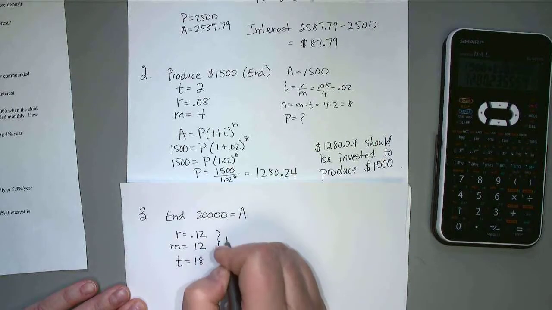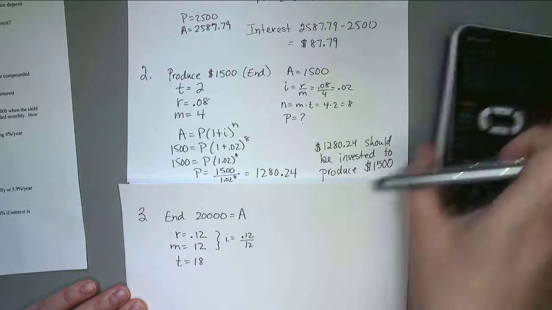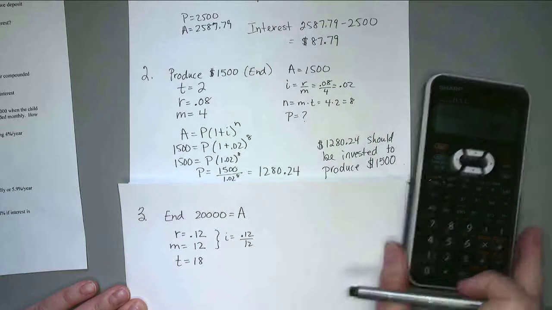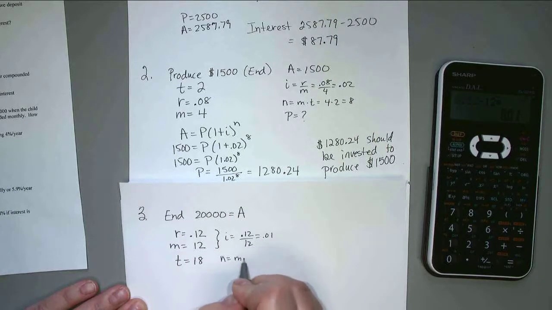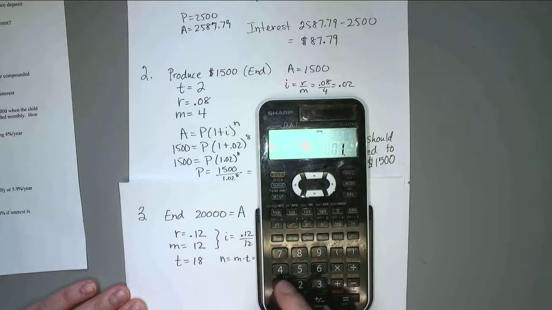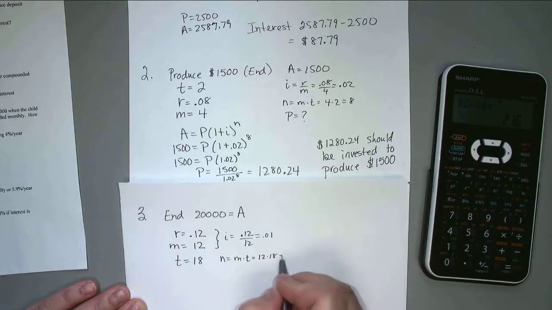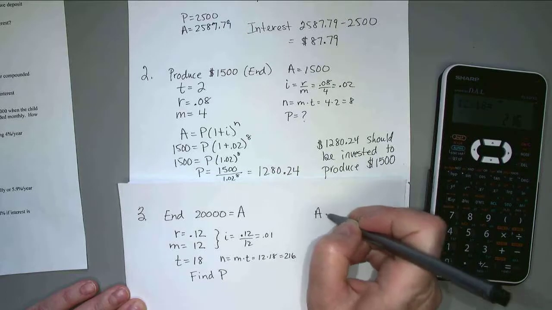So from here you want I is 0.12 divided by 12. If you put that in your calculator and it just ends, you can use that, which it does, is 0.01. N is M times T, so 12 times 18, 216. And we want to find P. So it's the same thing as the last question.